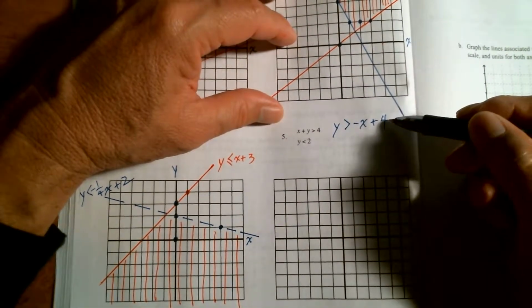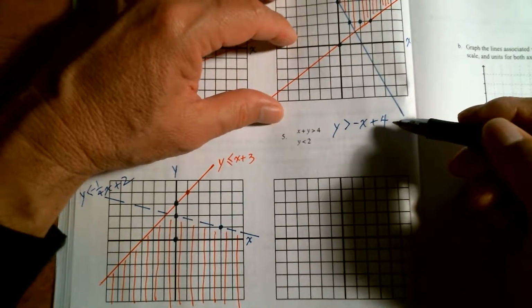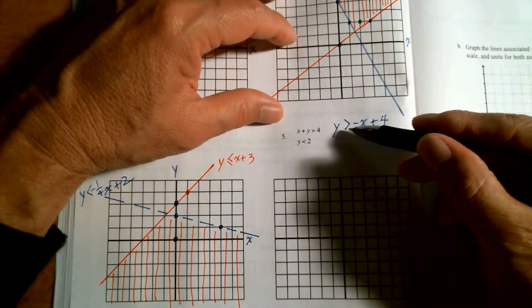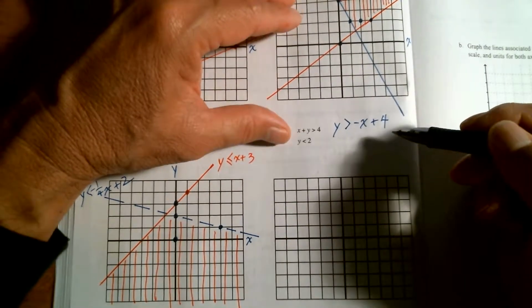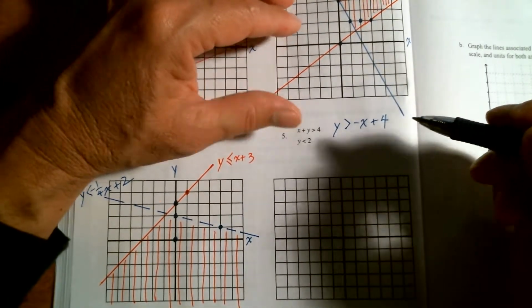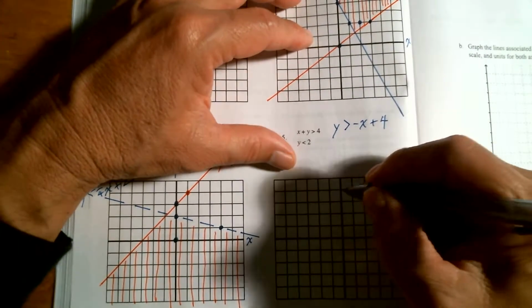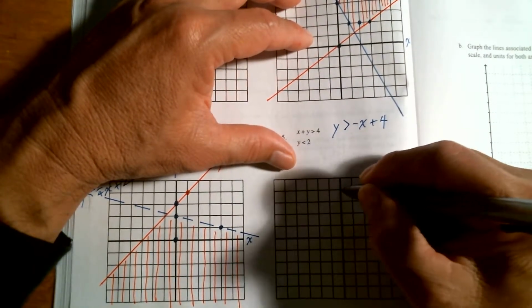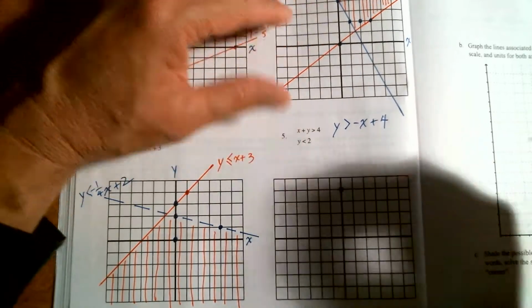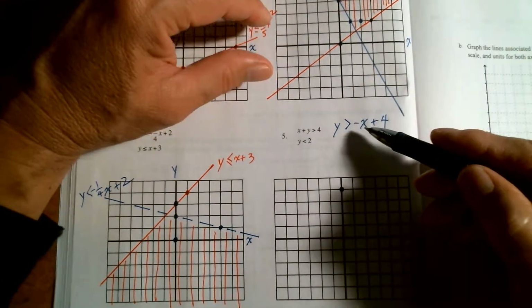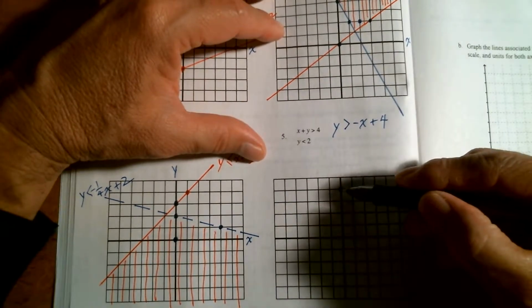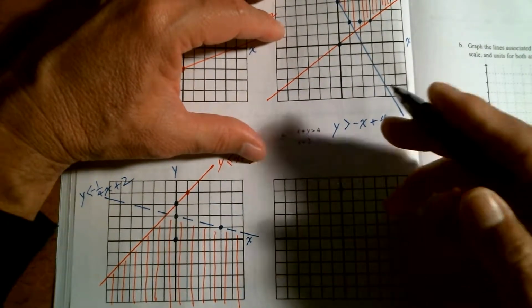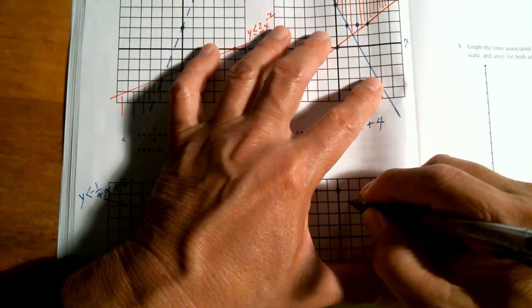The y-intercept would be 4, and it's going to be a dashed line because it does not include the values on the line. Okay, let's mark that. 1, 2, 3, 4, right there. And the slope is negative 1. So I can go down 1 and 1 across. That'll be our second point.